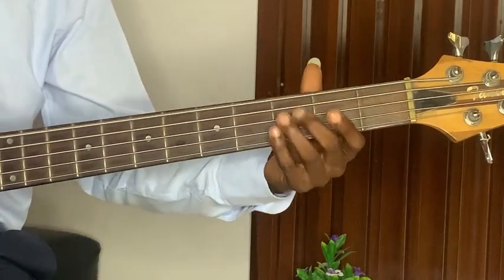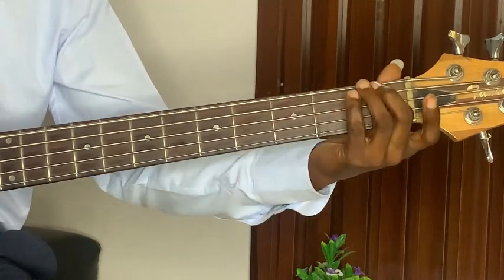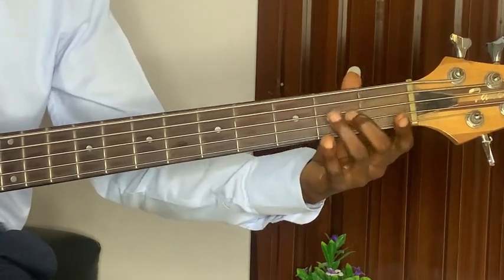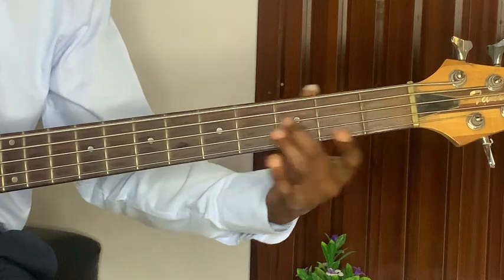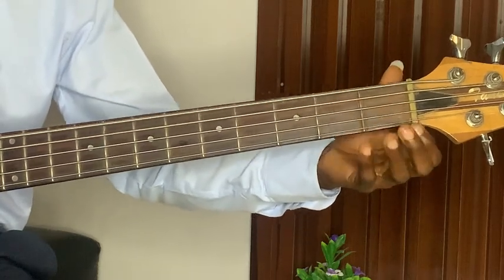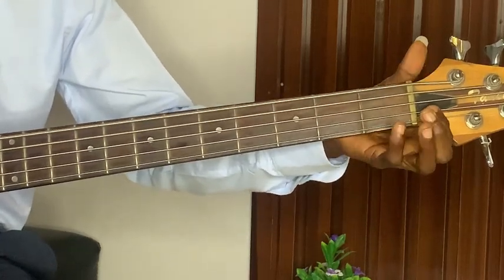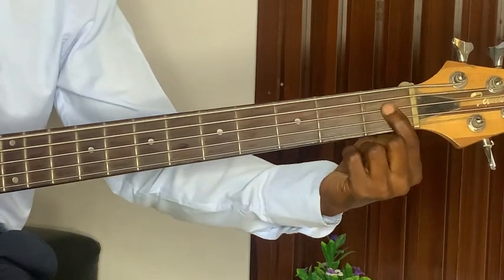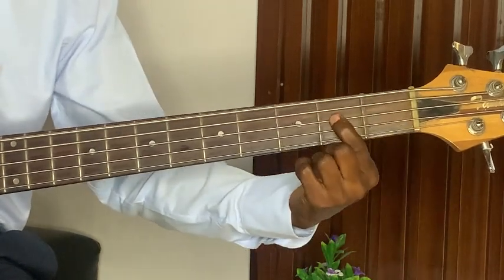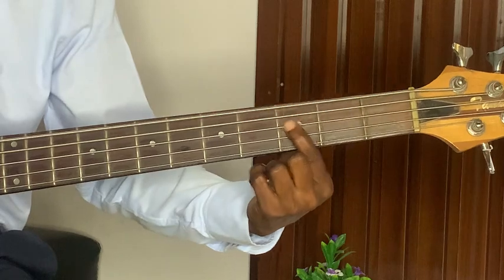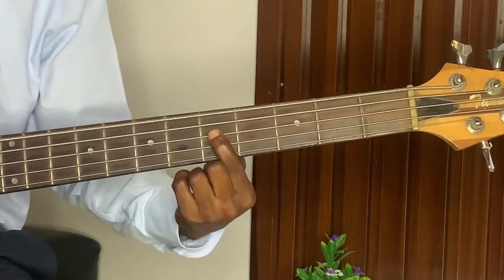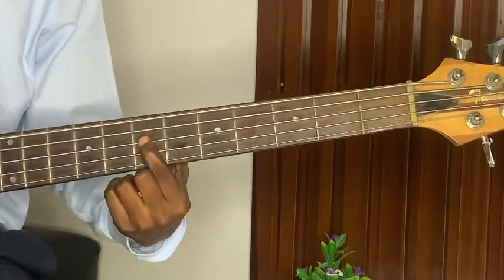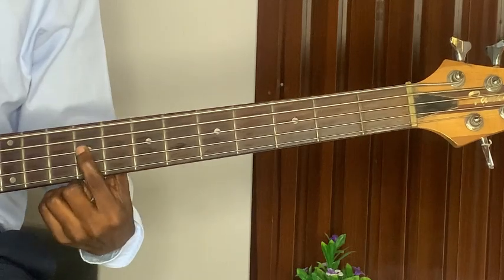I can also look for another place. Let's look for note G on this, our third string. From this place we have A, of course A sharp, B, C, C sharp, D, D sharp, E, F, F sharp.